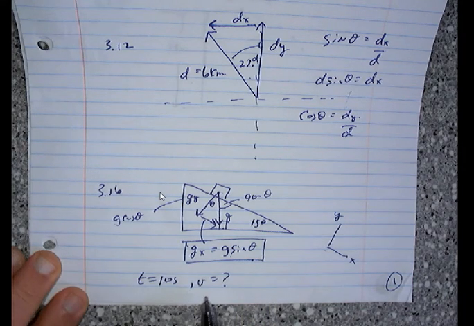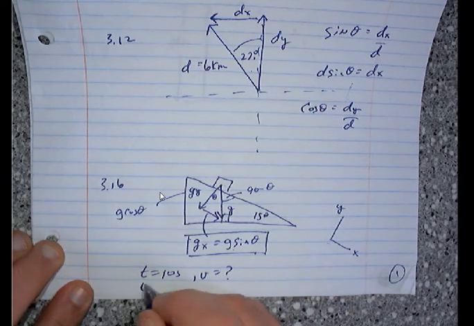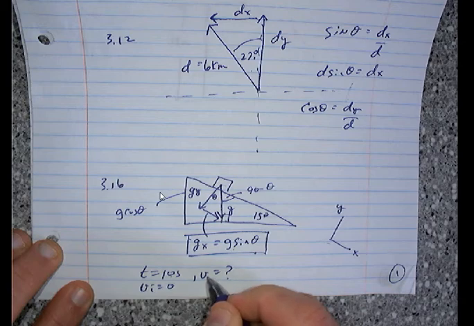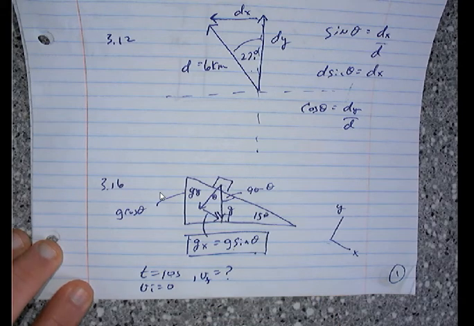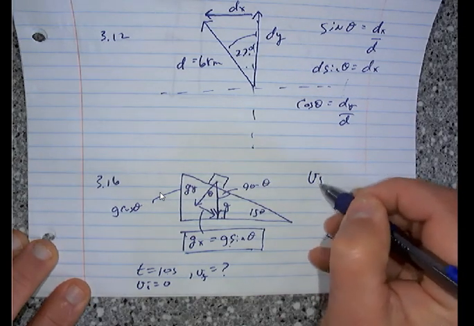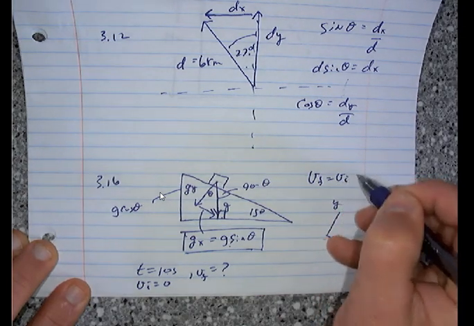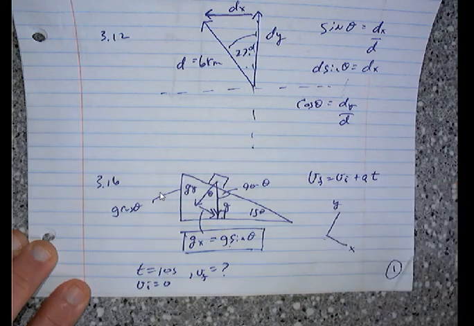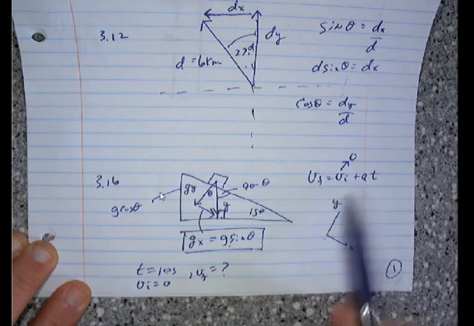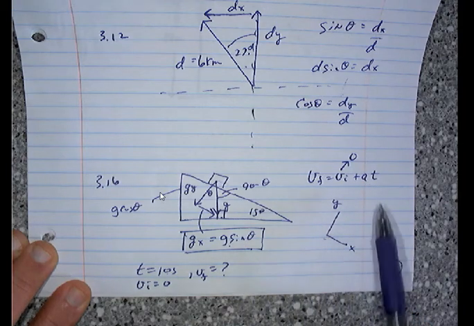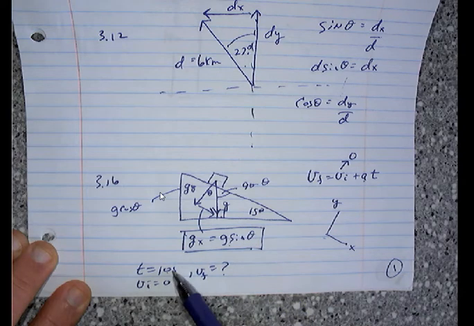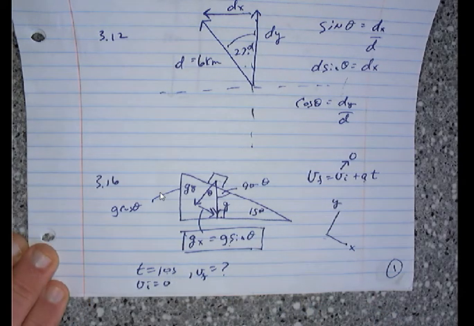Okay, so we're assuming we're starting from rest. So the initial speed is 0. So after 10 seconds, how fast are we going? What's the final speed? Good, so as I said, we could use any kinematics equation. The one that pops into my head, and we'll see if this one will work: final velocity is initial velocity plus a times t. The initial velocity is 0. The acceleration here is g sine theta. Good, so acceleration would be g sine theta. We know the time. You can get the final speed that way.